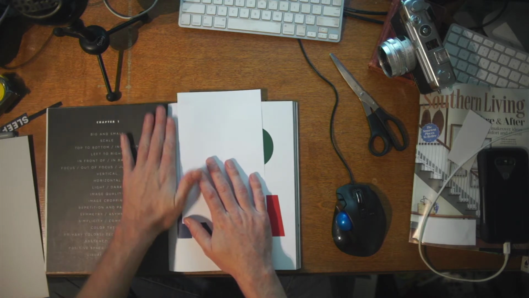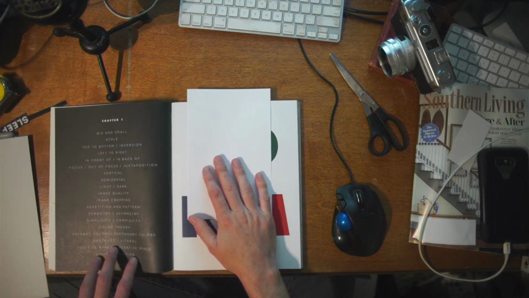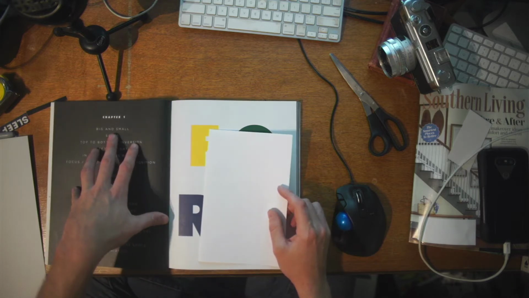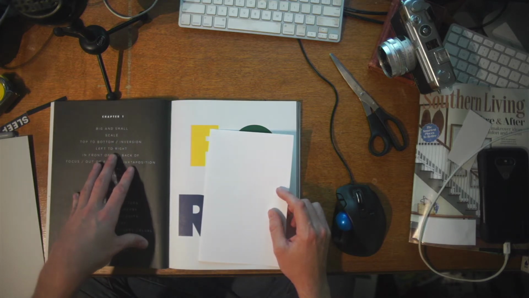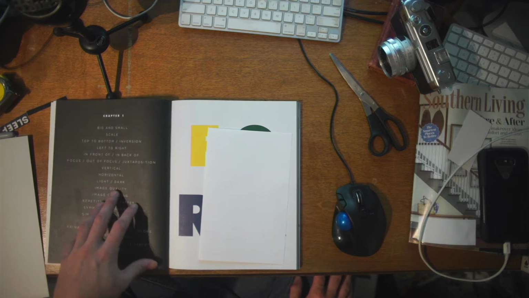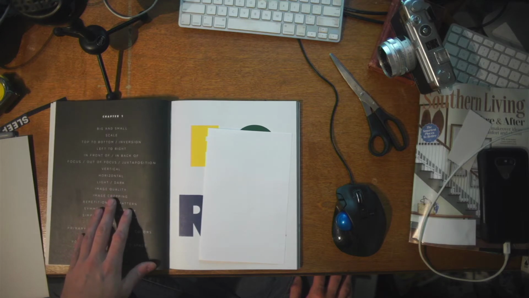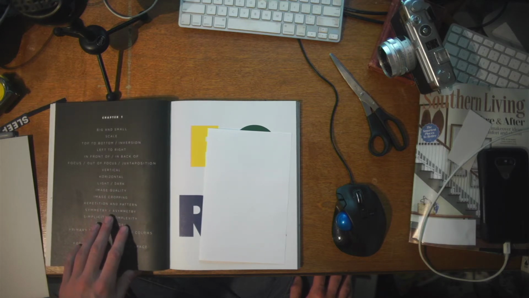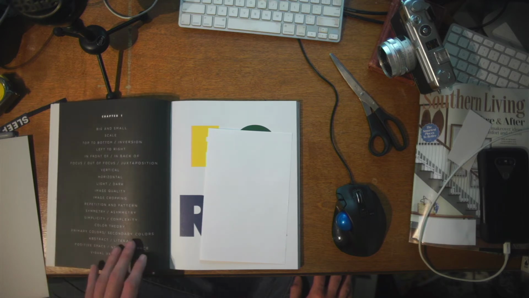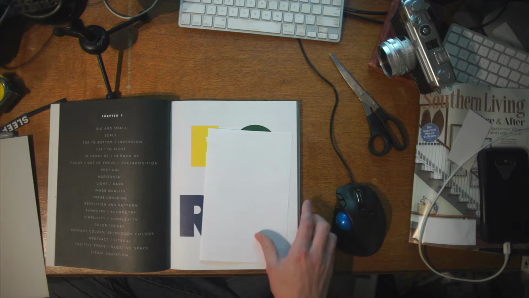So, what I want to do today is kind of work on some of these things which are just elements, essentially. They're form. They are big and small, scale, top, bottom, and inversion, left to right, in front of and back of, focus, out of focus, juxtaposition, vertical, horizontal, light, dark, image quality, image cropping, repetition and pattern, symmetry and asymmetry, simplicity, complexity, color theory, primary colors, secondary colors, abstract, literal, positive space, negative space, and visual variation. So whatever we can get through today will be awesome.